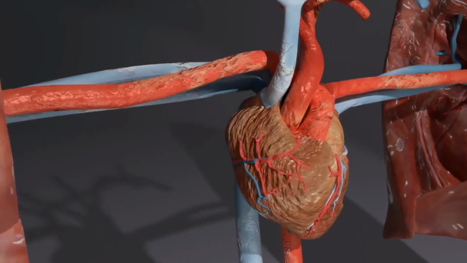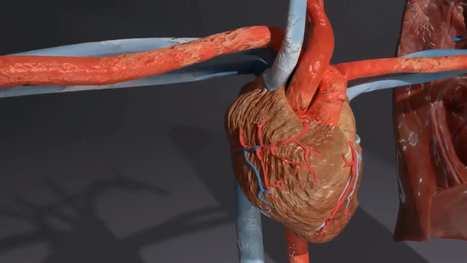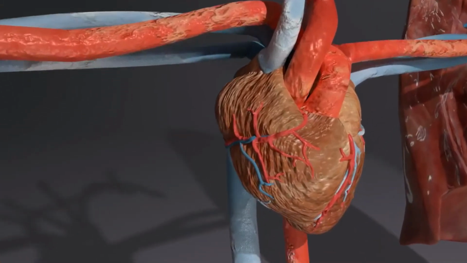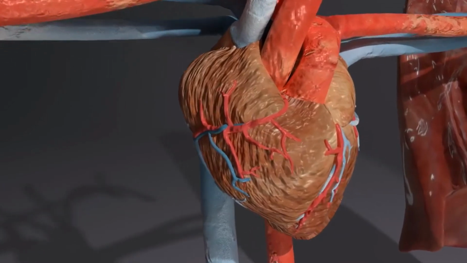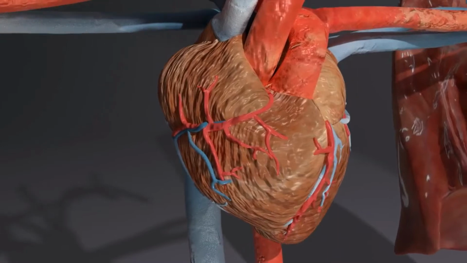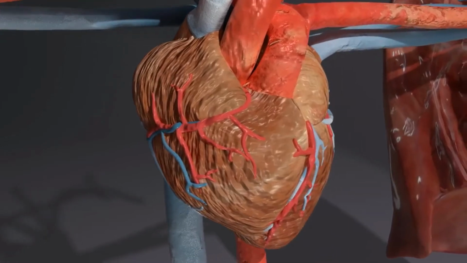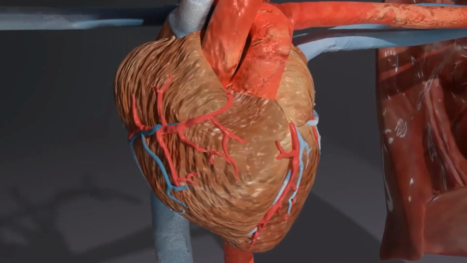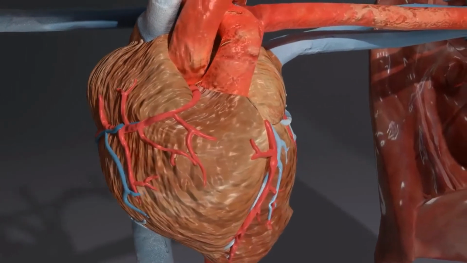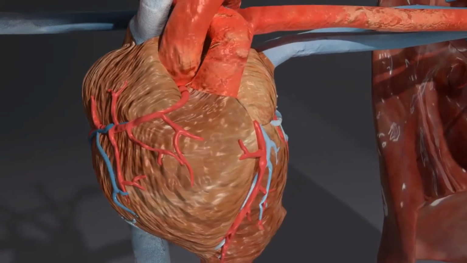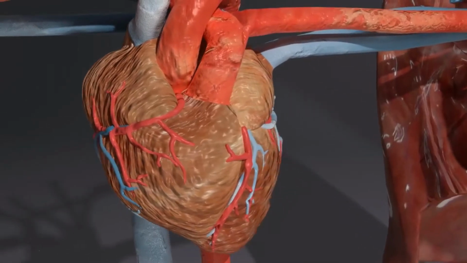The heart is situated in the mediastinum, placed between the center of the lungs. The two lungs have been moved far apart from the heart in this schematic model for better view and clear understanding. Normal heart rate of adults ranges from 60 to 100 beats per minute.